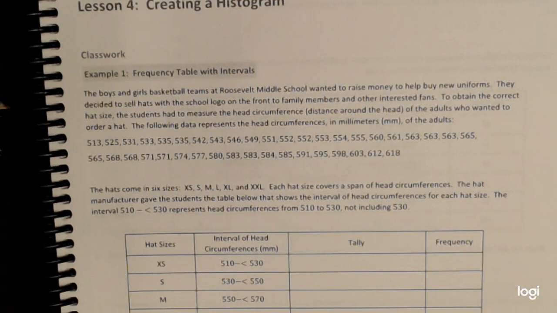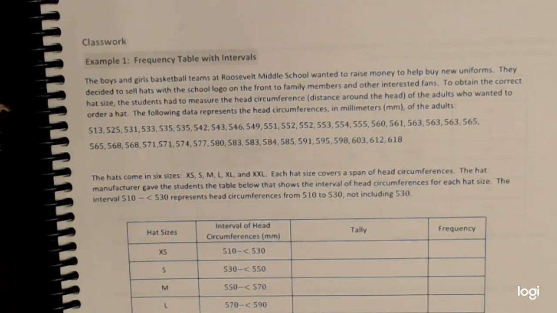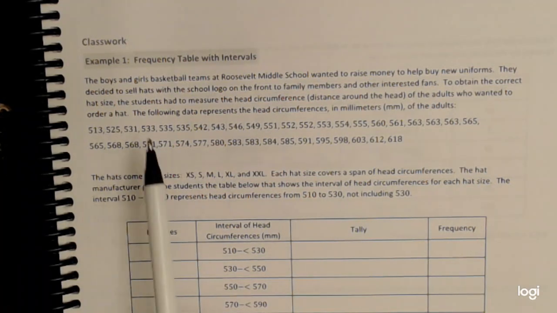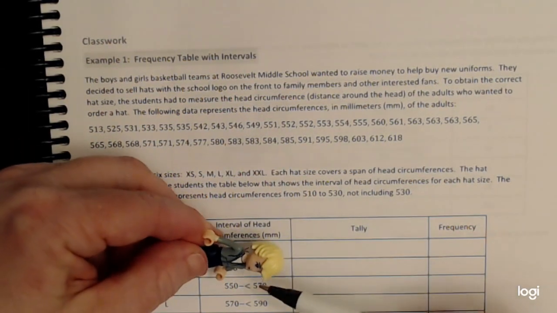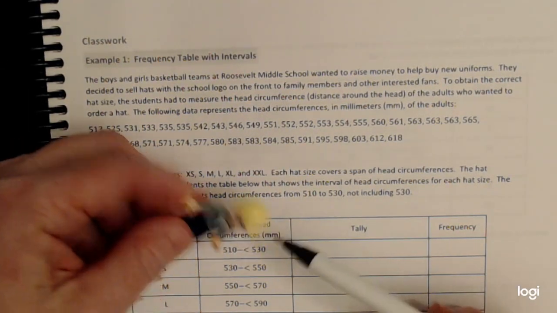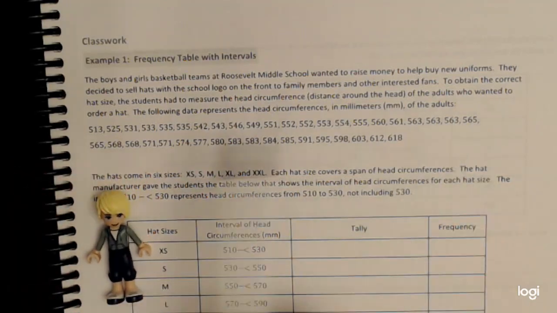So today we're going to look at this frequency table. The story is the boys and girls basketball teams at Roosevelt Middle School wanted to raise money to help buy new uniforms. They decided to sell hats with the school logo on the front to family members and other interested fans. To obtain the correct hat size, the students had to measure the head circumference. Okay, so our circumference, remember, is the distance around the head, of the adults who wanted to order a hat.